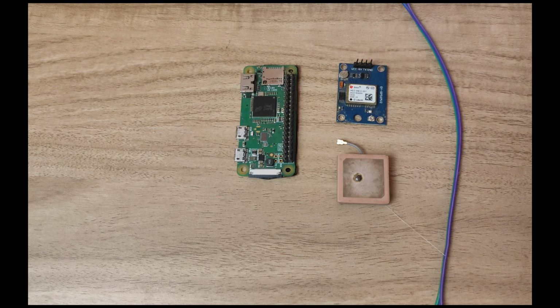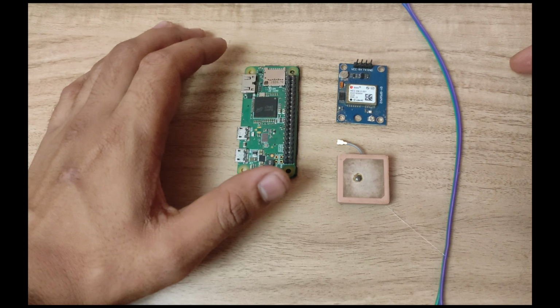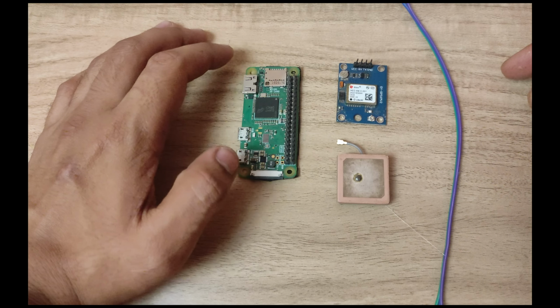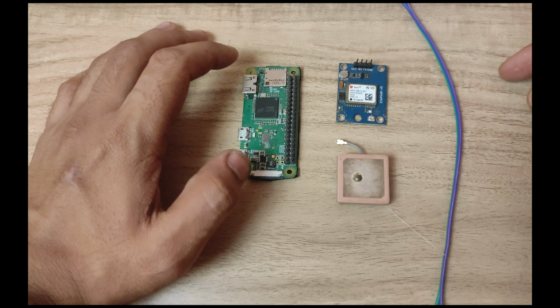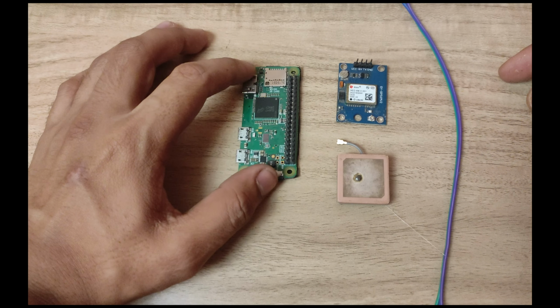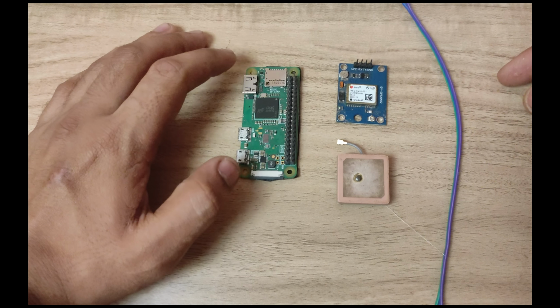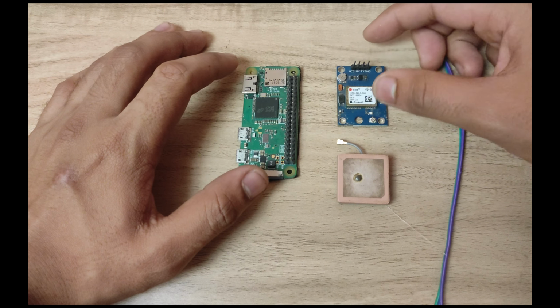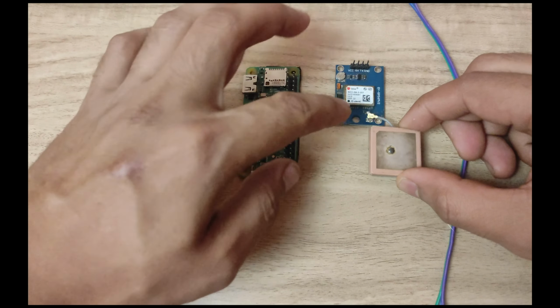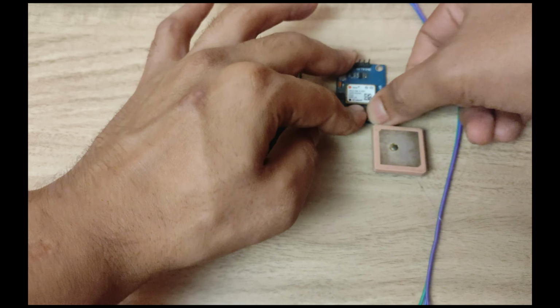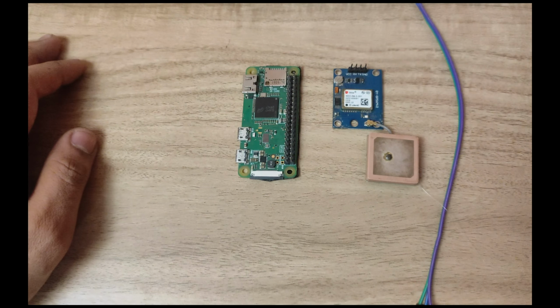Okay, so let's talk about the hardware first. To show you the connection, I'm going to use Raspberry Pi Zero, but you can use Raspberry Pi 3, Raspberry Pi 4 or any other Raspberry Pi you want. I haven't tried with Pico, but the remaining Zero, Pi 3 and Pi 4, you can use. Now here I have the Neo 6M module. At first I'll just connect this together, in this way. So now I have connected them together.